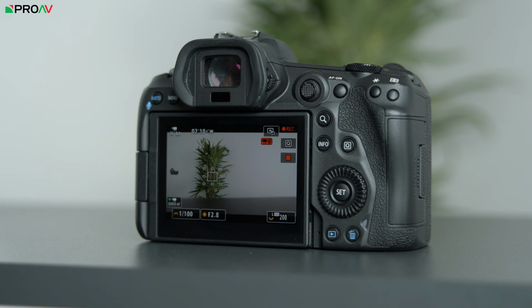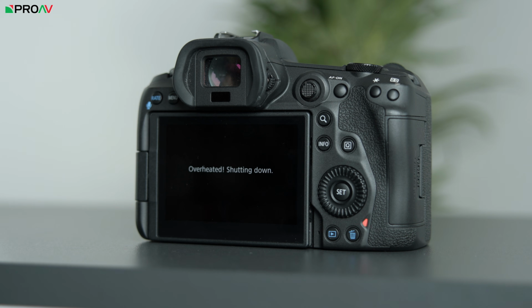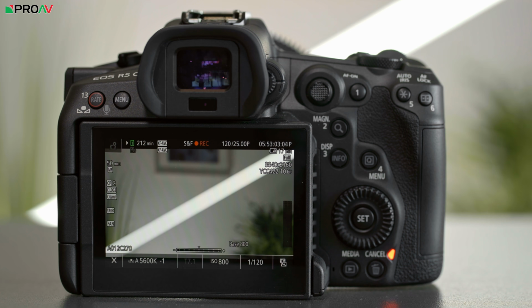And also gone is the overheating problems that the R5 had. Yes, they've improved the situation with firmware updates, but the R5 still overheats in quite a few of the most high quality video modes. The R5c, from what we've seen so far with our tests, has no such problems at all. So for long record times, you should be absolutely fine with the R5c.